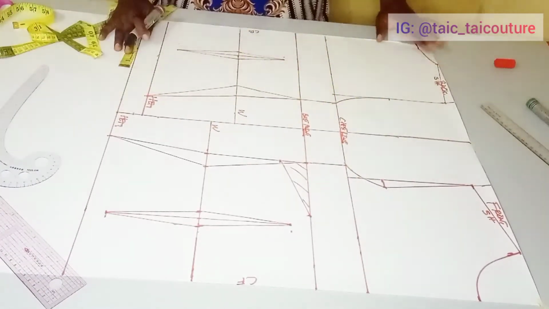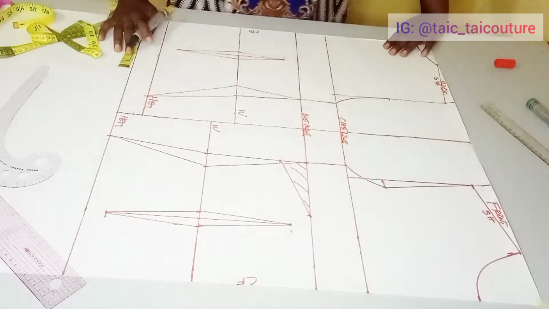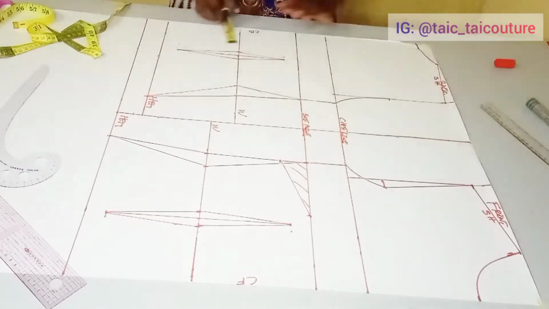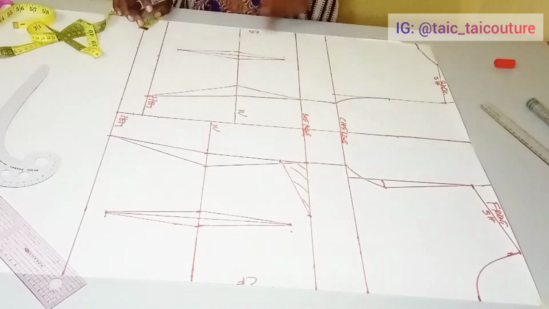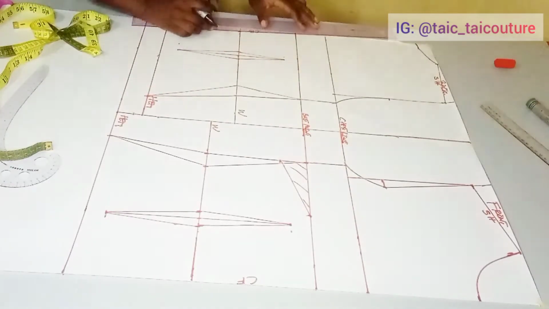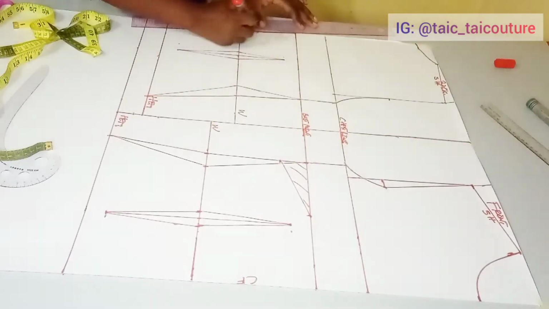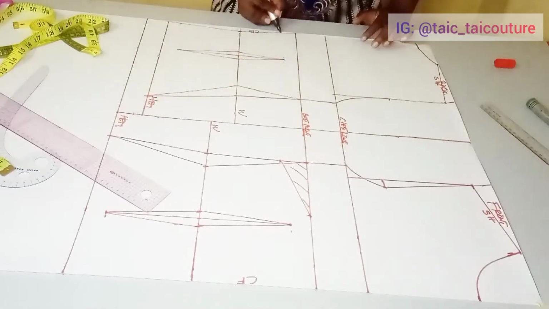The next thing to do now is, you'll notice that on some outfits the zipper area usually does bulge. To eliminate that, you have to take out ½ inch from the waistline at the center back. This way it won't bulge. So you measure ½ inch on the waistline. You go ahead to connect it to the bust point here and to the hemline. So this place will be taken out.